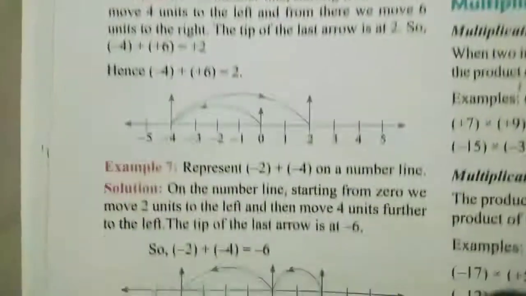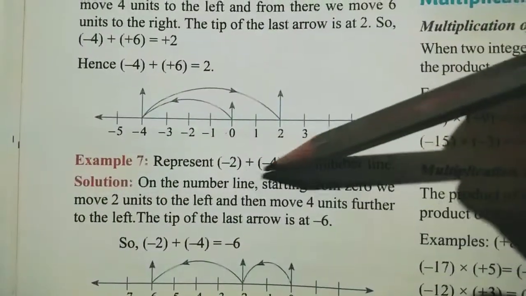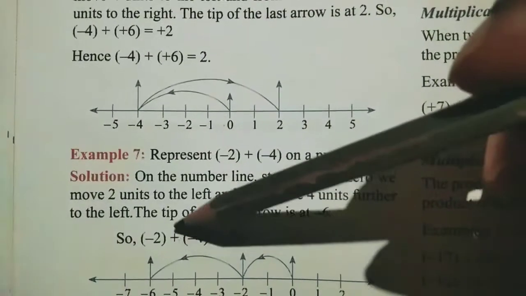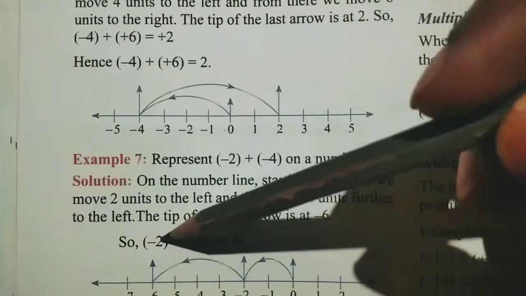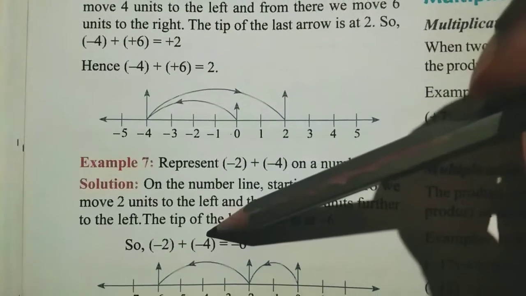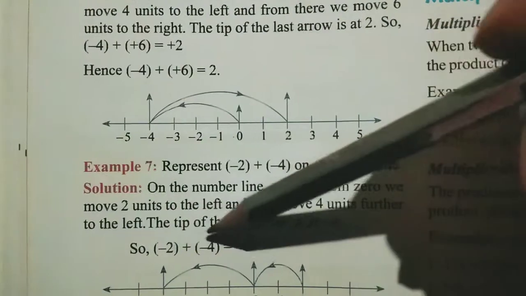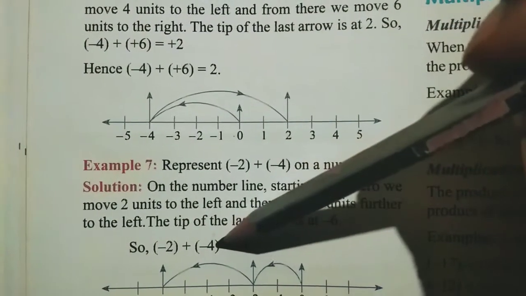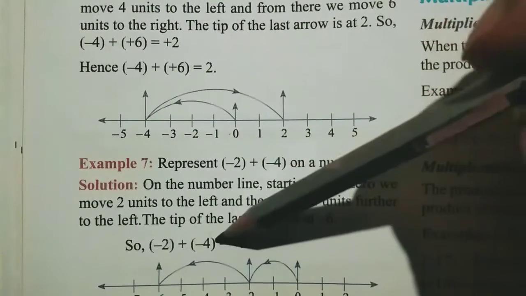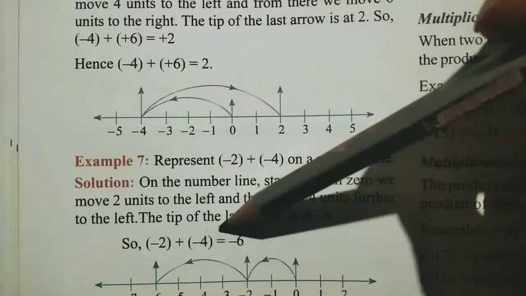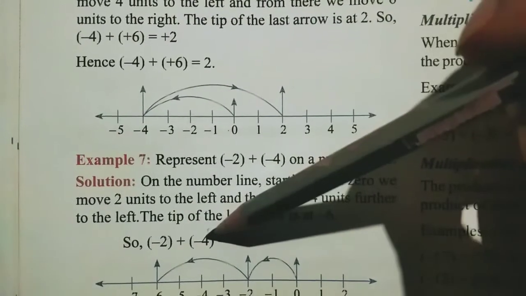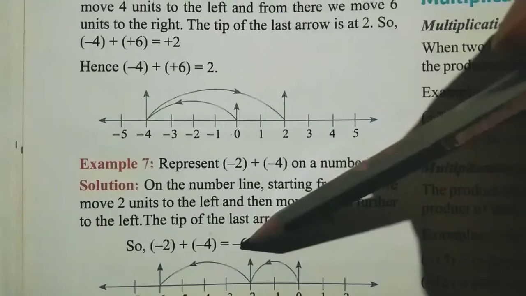Understood? Now here you can see minus 2 plus minus 4. So here minus 2 and minus 4, they are having the same sign. So you have to recall that rule. If the numbers have the same sign, then they will be added. So 2 plus 4 will be 6 and the sign will be what? The negative sign, because they both have the same negative sign. So the sign will be negative.